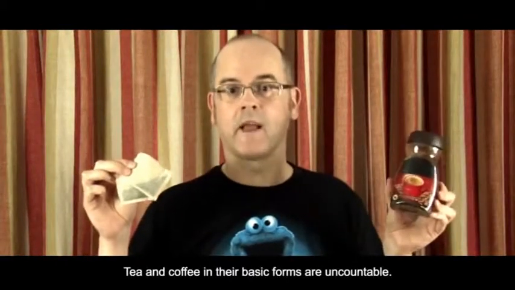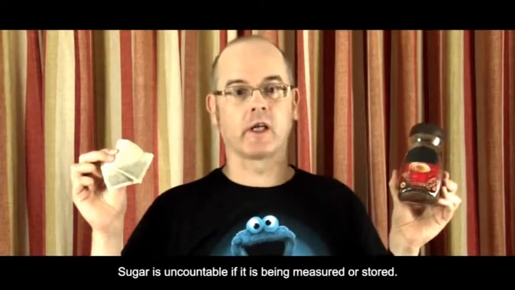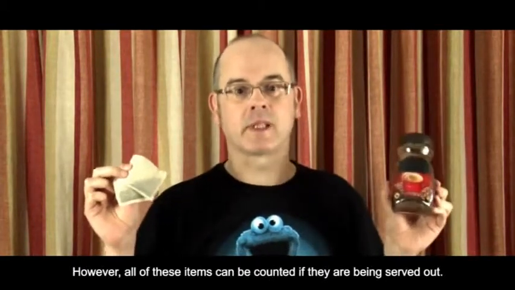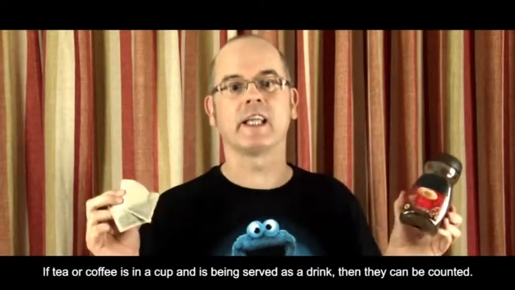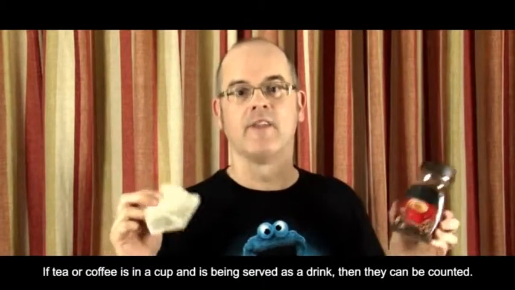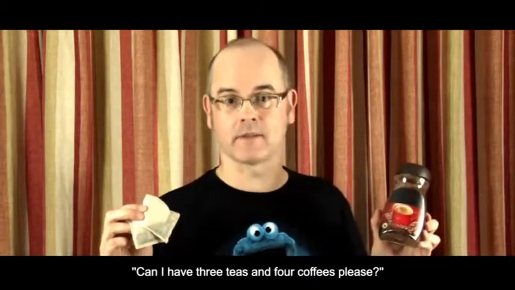Tea and coffee in their basic forms are uncountable. Sugar is uncountable if it is being measured or stored. However, all of these items can be counted if they are being served out. If tea or coffee is in a cup and is being served as a drink, then they can be counted. Can I have 3 teas and 4 coffees, please?